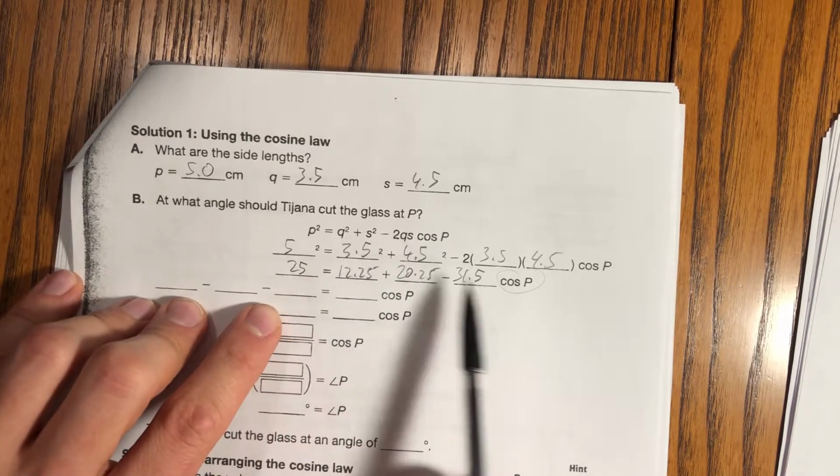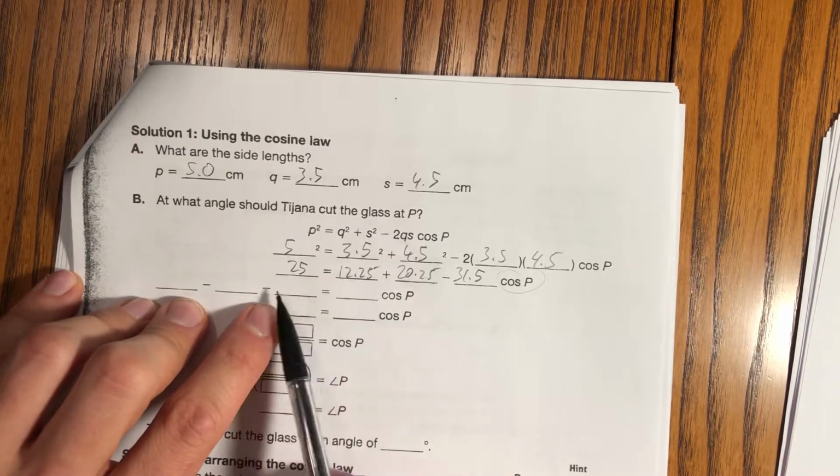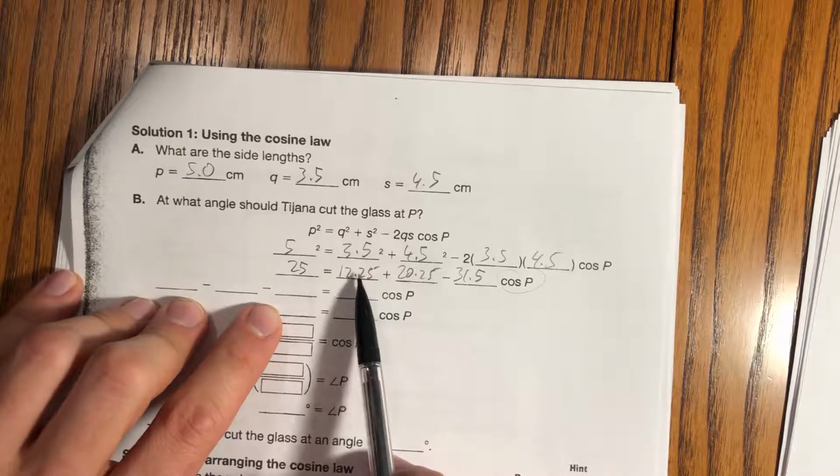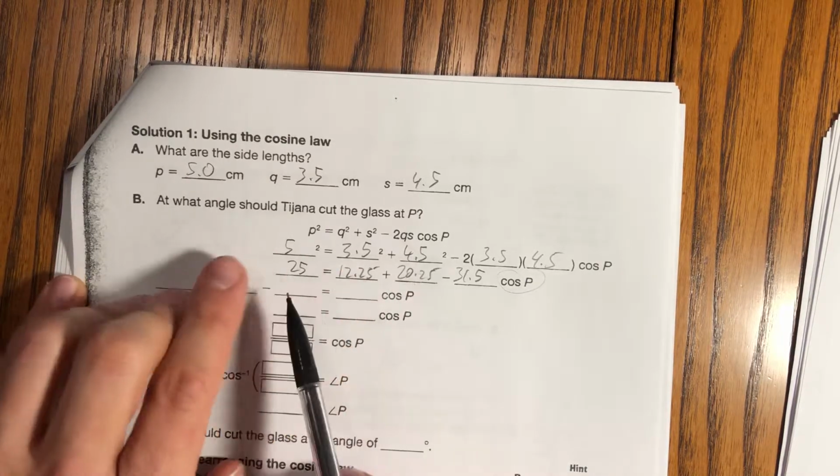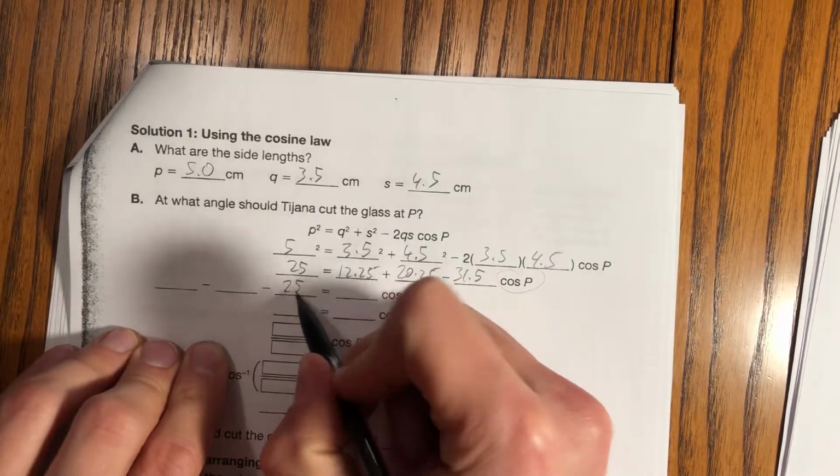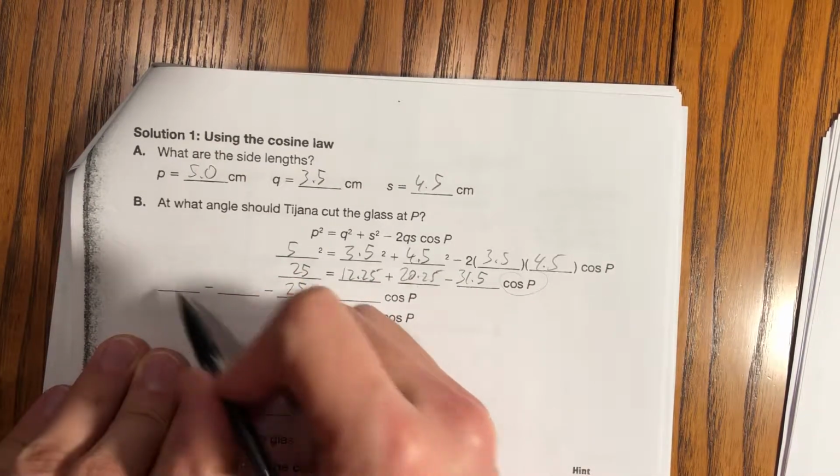Now, this is all going so far okay. These two we can flip over to the other side, so 25, by just making them negatives.